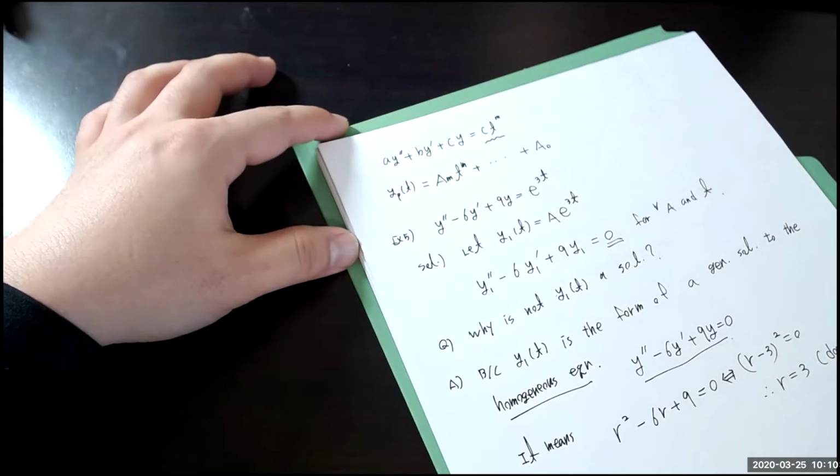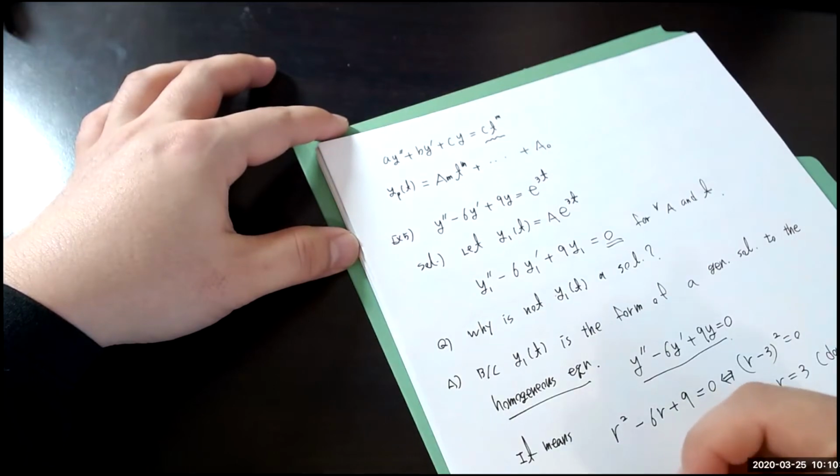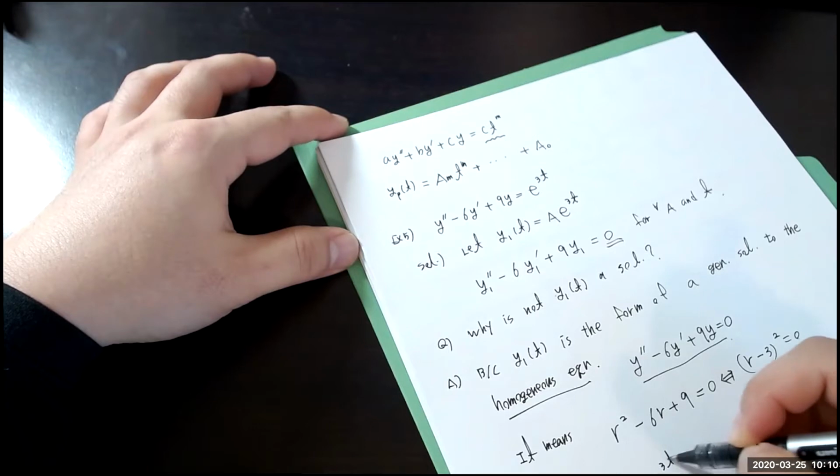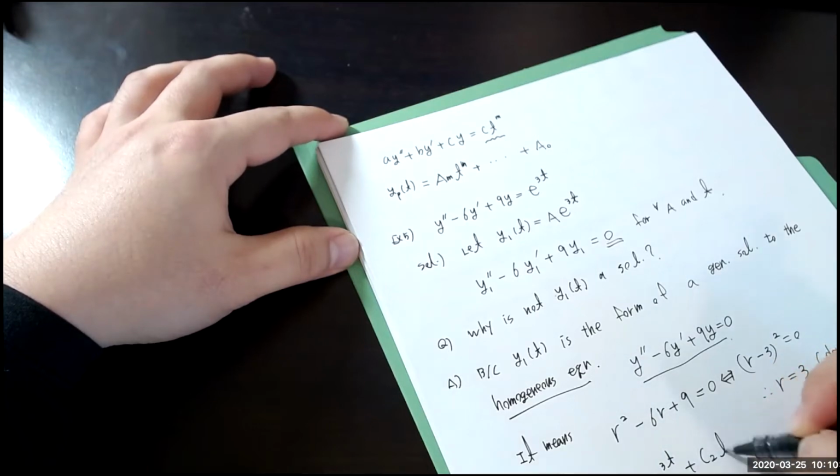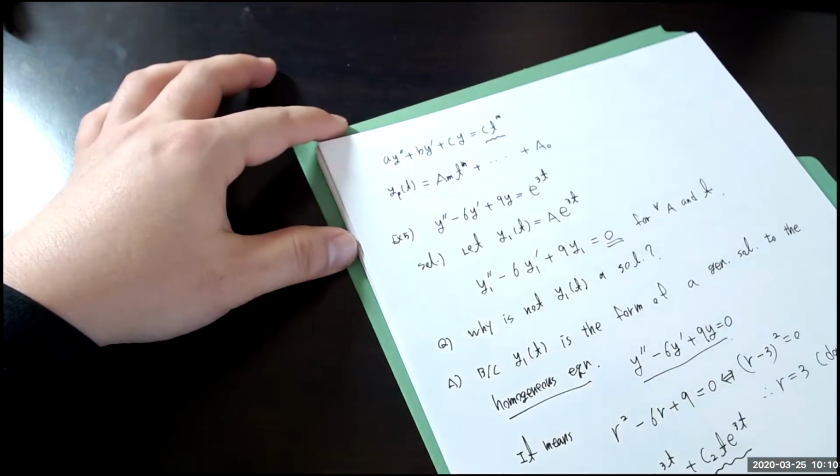So the general solution has the form y of t equals C1 e to the 3t plus C2 times t times e to the 3t. We know that in a general solution, each term is a solution to the homogeneous equation.